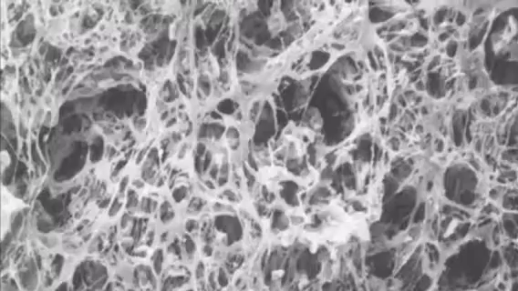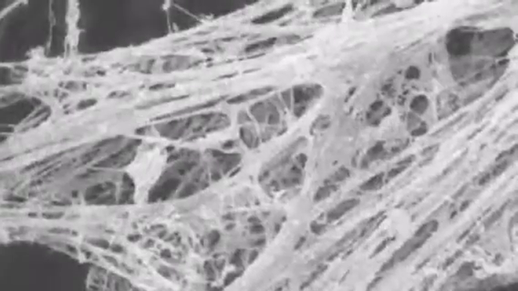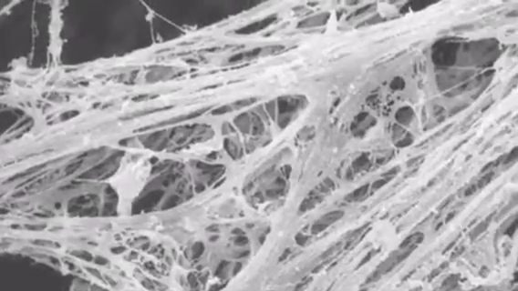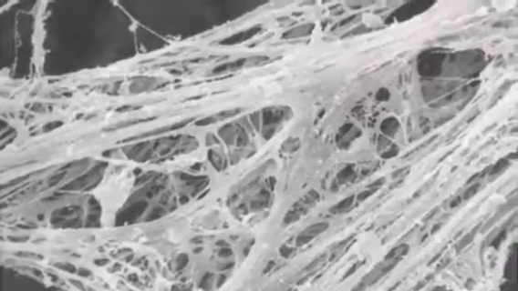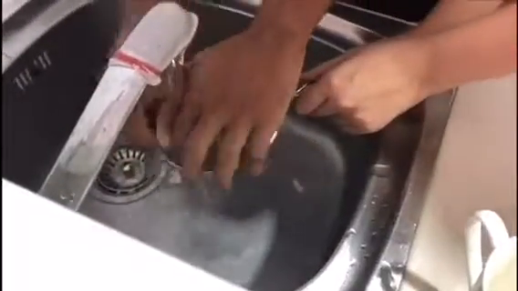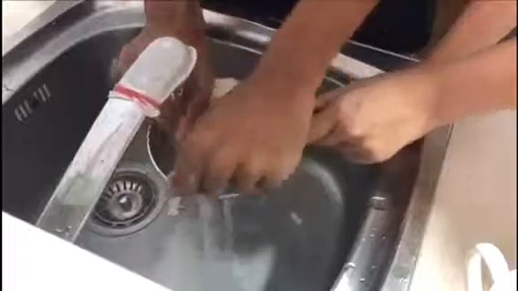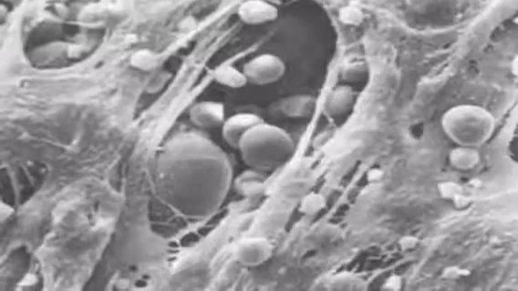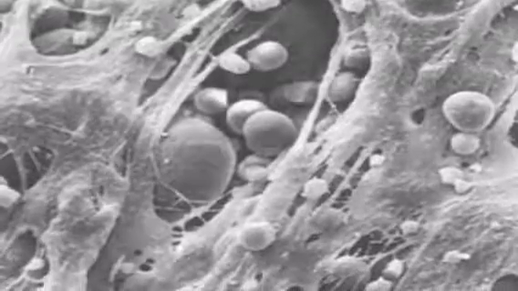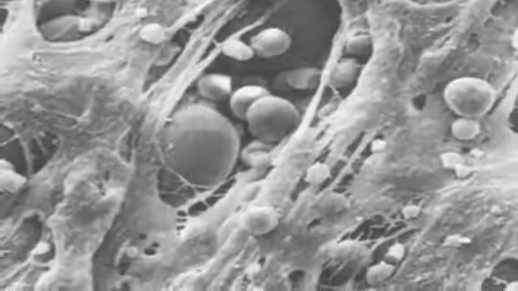Here are some scanning electron micrographs that show the protein network. The first one shows the protein network formed after water is added to flour with no mixing. The second one shows how the protein strands begin to stretch and bond together after a few seconds of kneading. Next, we rinse the starch out of the dough ball such that only gluten is left. The first image shows gluten with the starch granules trapped within its protein matrix, while the second one shows gluten with all the starch rinsed away.